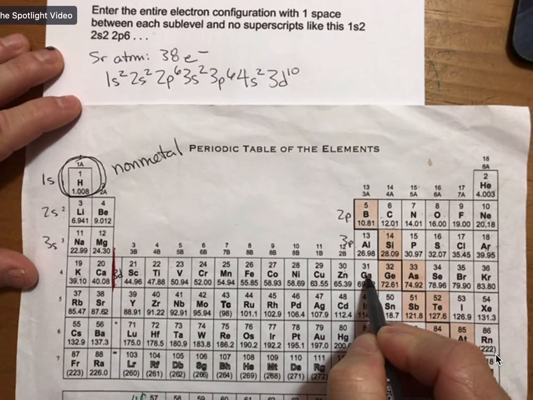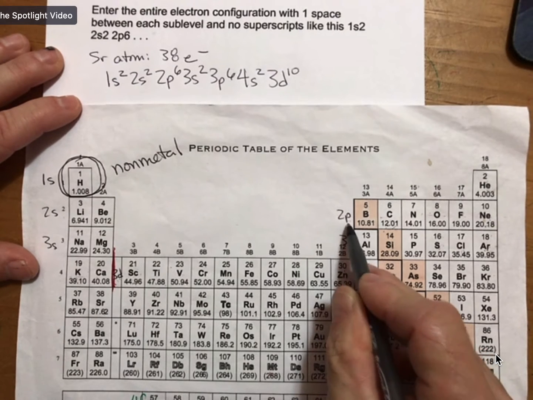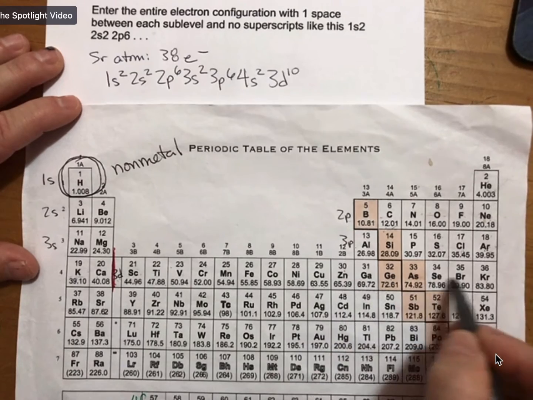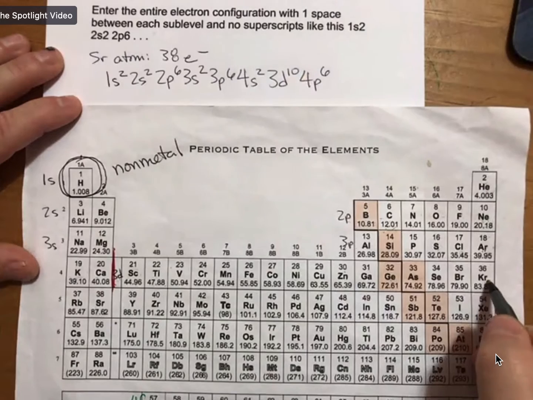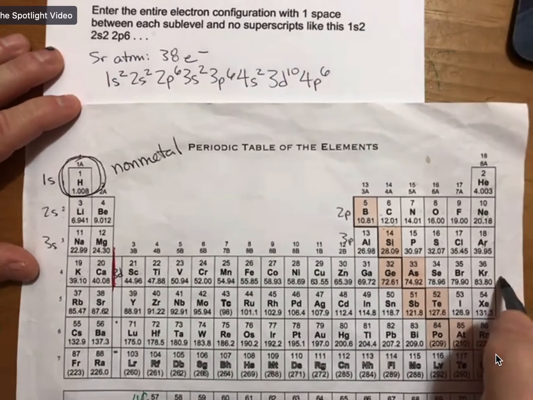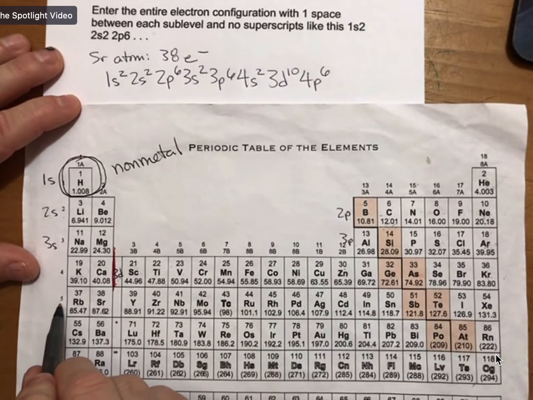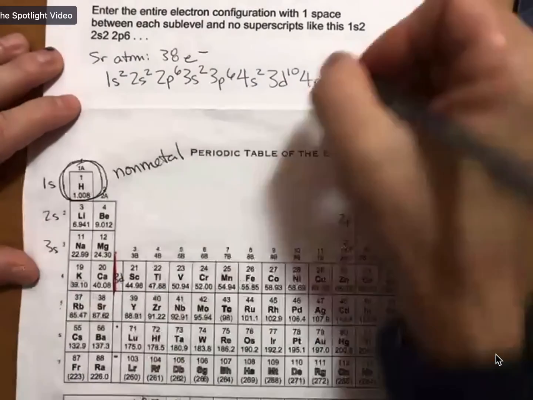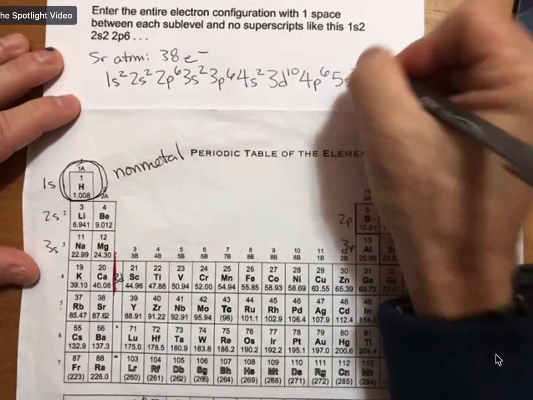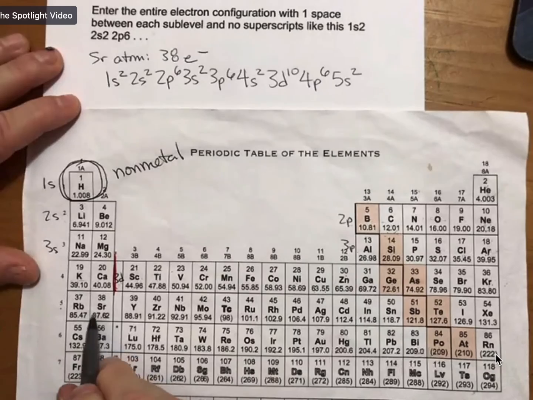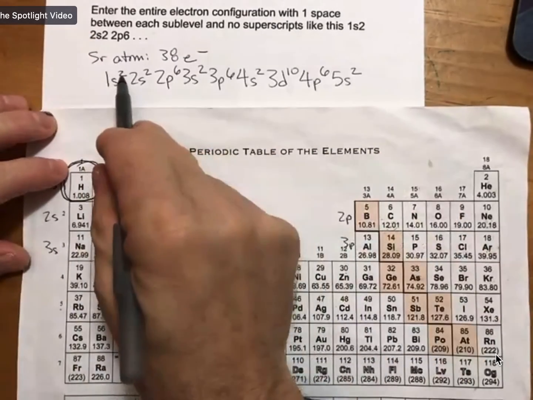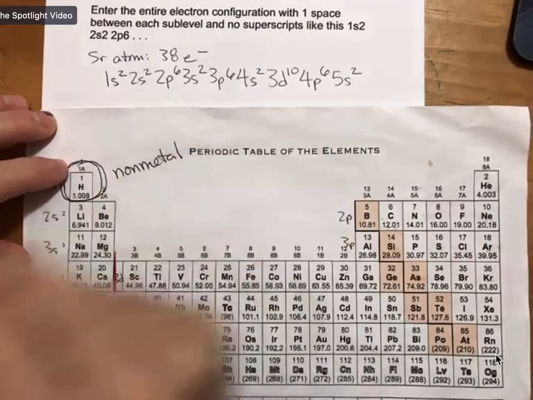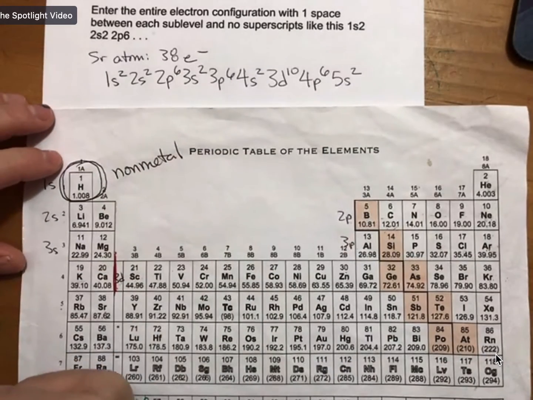When we go to element 31, we're in the p area. This is going to be 4p, and it holds up to 6. Ding, return to other side. Now we're in the 5s area, and it holds 2 electrons. We're at strontium. If we count up all these electrons, which are the superscripts, we will see that they are 38 electrons.